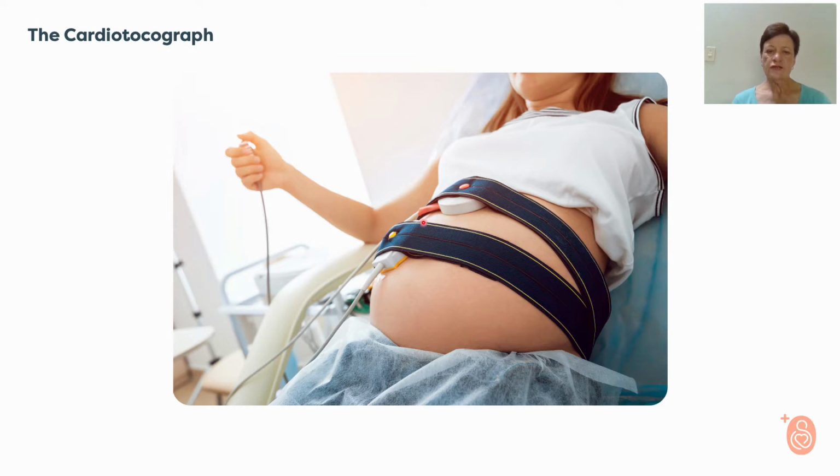And then the second transducer we place usually on the fundal part of the uterus where the contractions are the strongest, and this is the tachograph of the machine. It measures the contractions, and then it's also relayed to the machine where it's put into a graph.